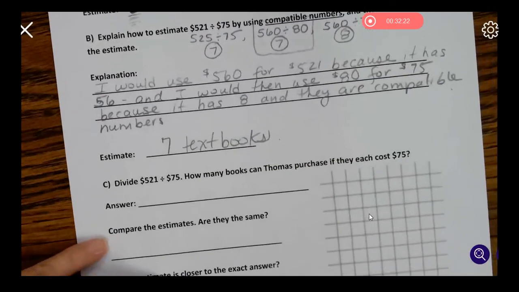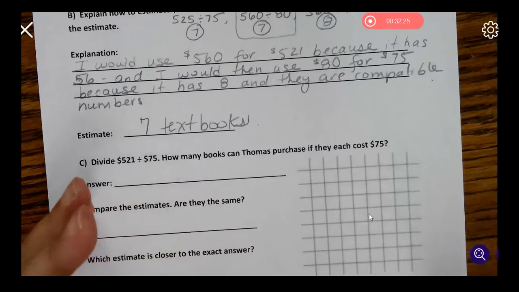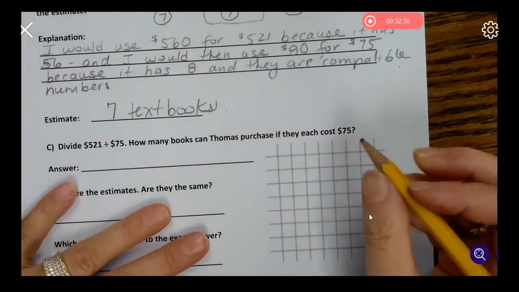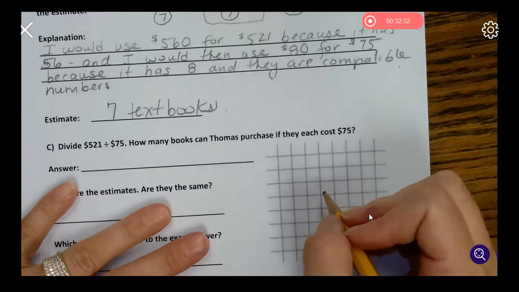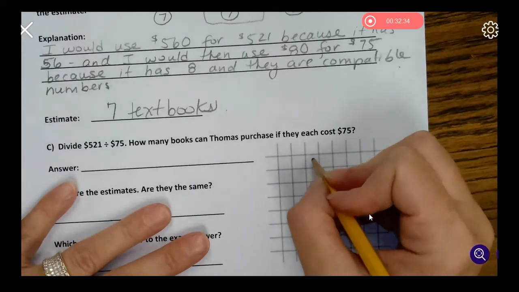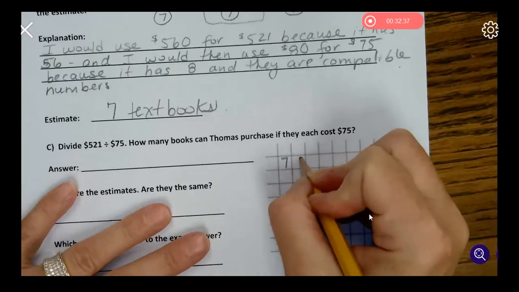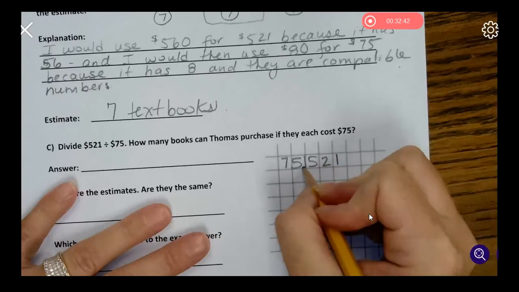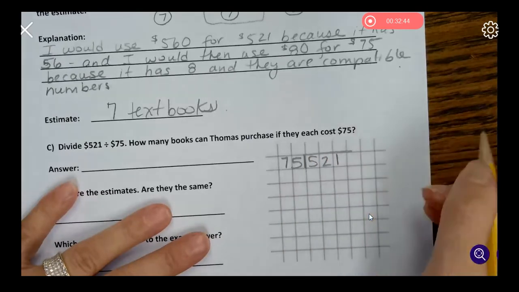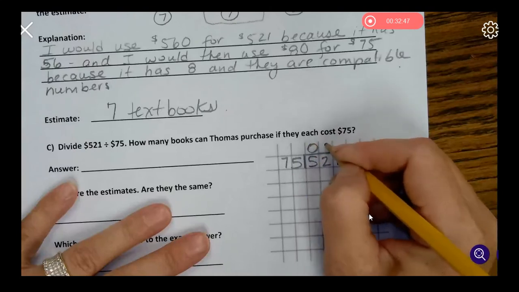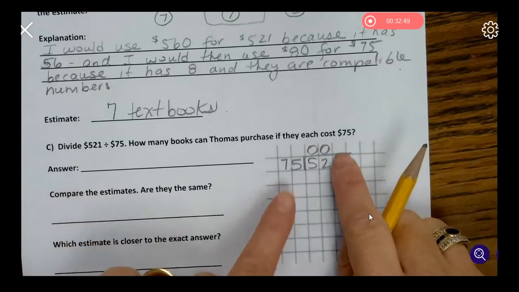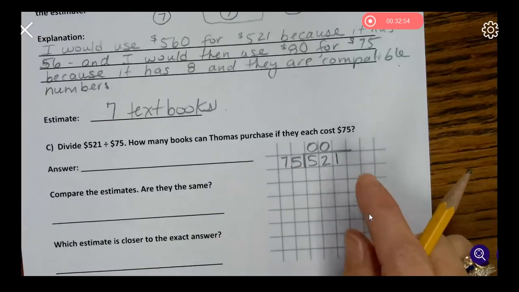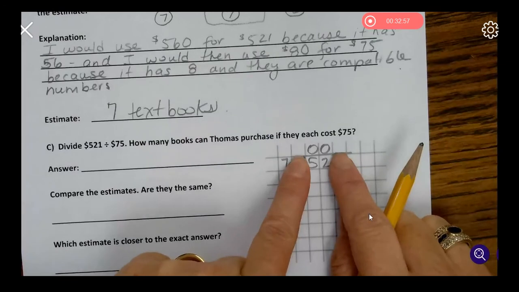Okay. Now they actually want to see exactly how many textbooks Thomas could get. So we're going to do 521 divided by 75. Okay. I'm going to cover this up. How many times does 7 go into 52? Okay, we're going to try 7 times.